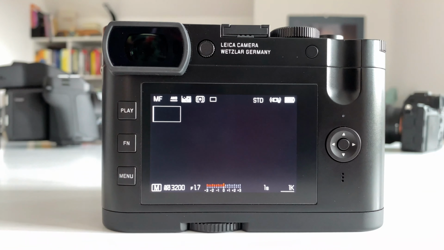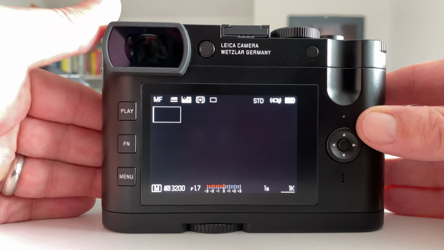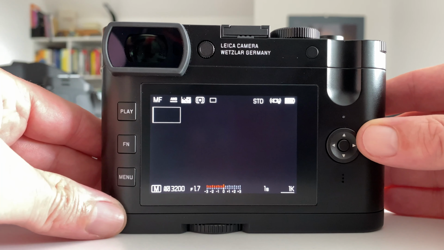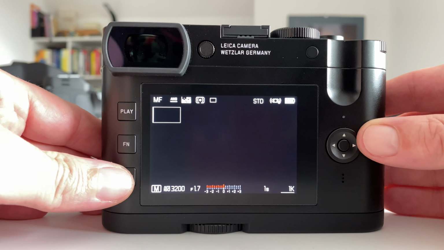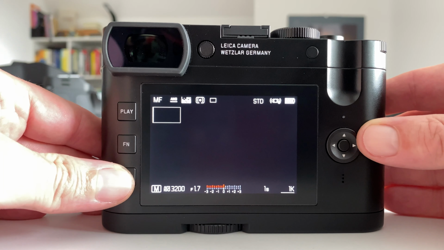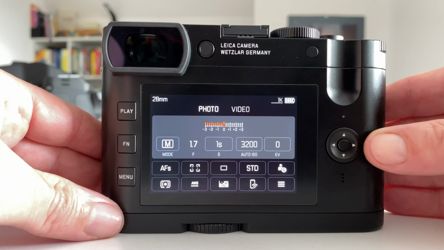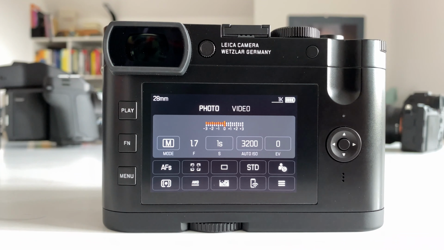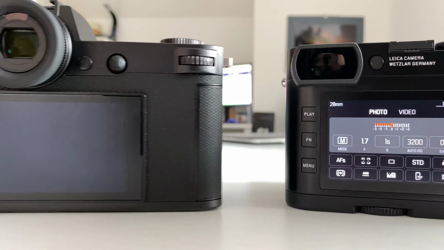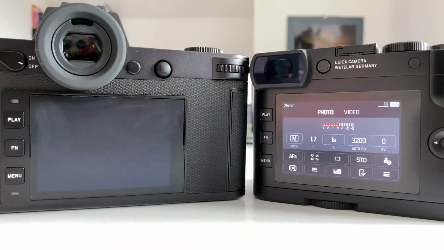Of course, I'm curious now to check whether that status screen we know from the Leica SL2 has also been implemented on the Leica Q2. So I think that's the first thing I want to figure out, and going into the menu, pushing the menu button and checking whether I get that status screen. Here we go, the status screen is there. Well done, Leica, that's something I asked for and probably many other users asked for.